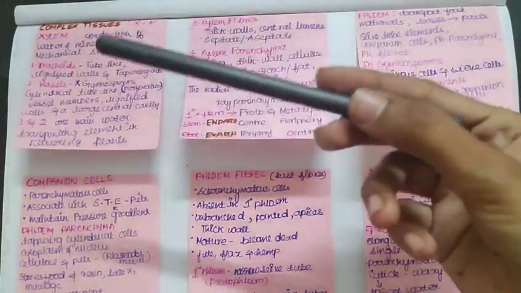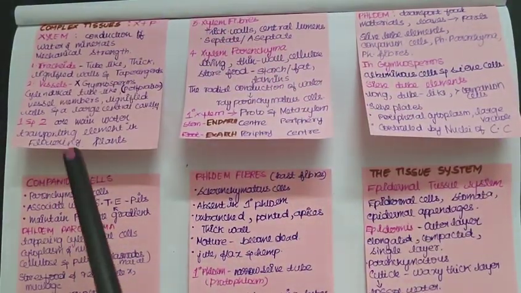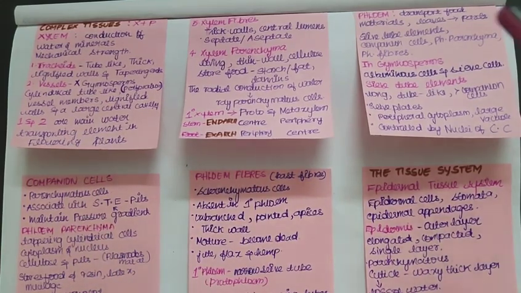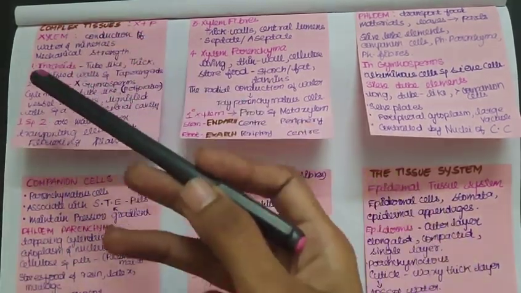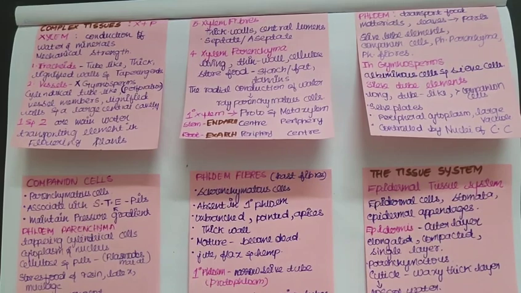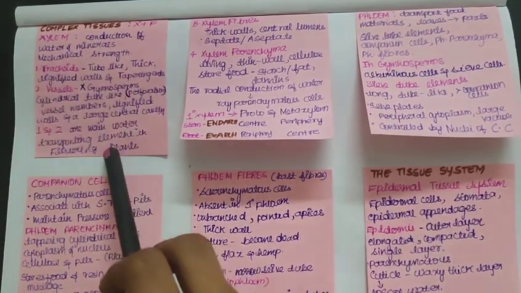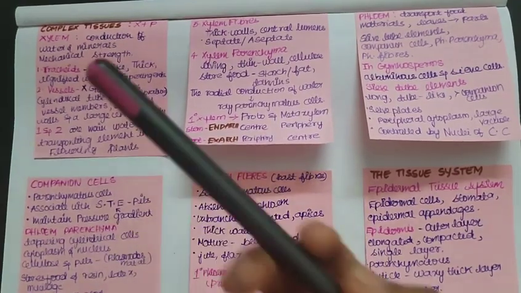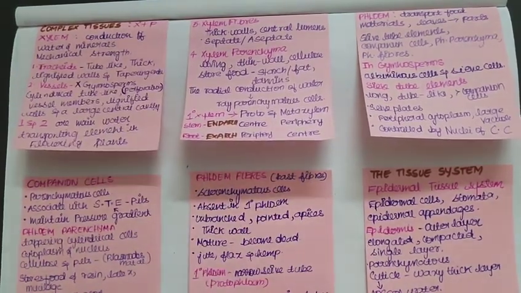So both tracheids and vessels are dead and they have lignified walls. The 1 and 2, which are tracheids and vessels, are the main water transporting elements in the flowering plants. Why have I mentioned flowering plants? Because in the case of gymnosperms there is no vessel at all, so it won't be coming.